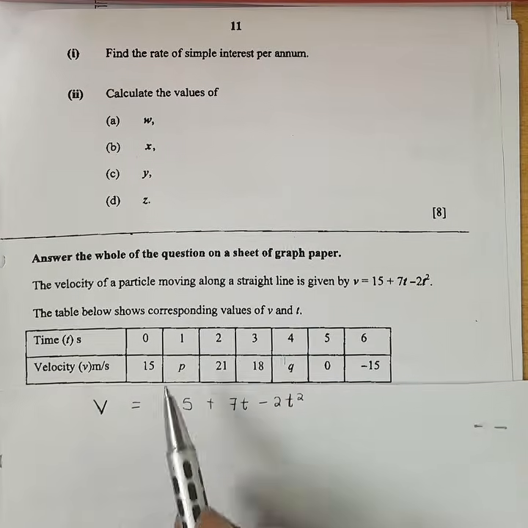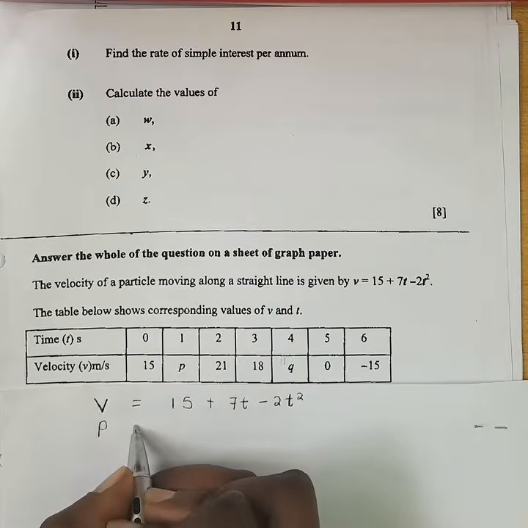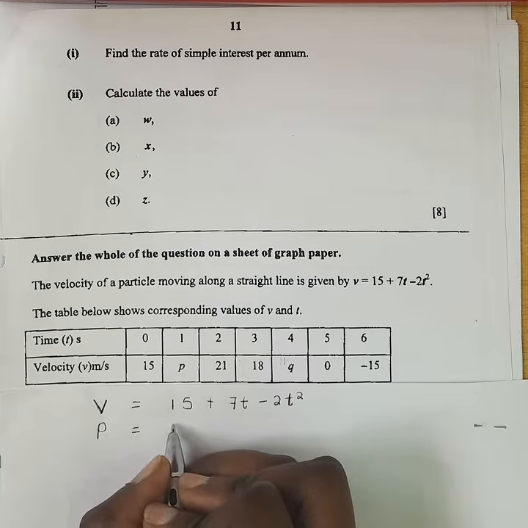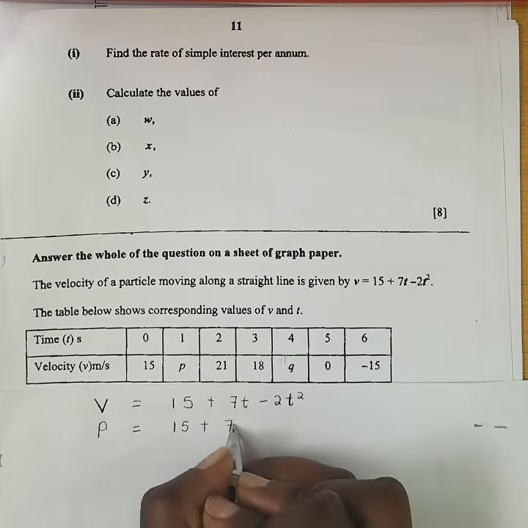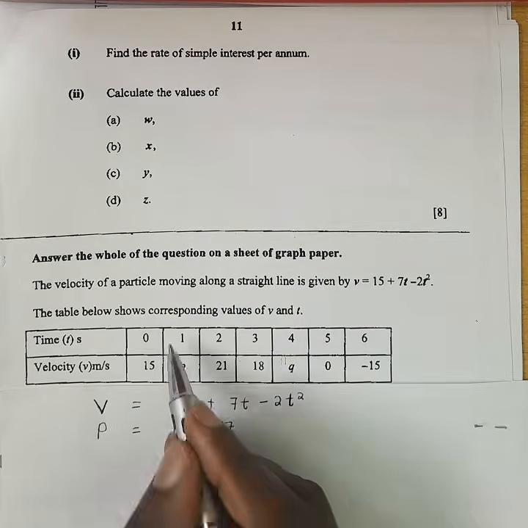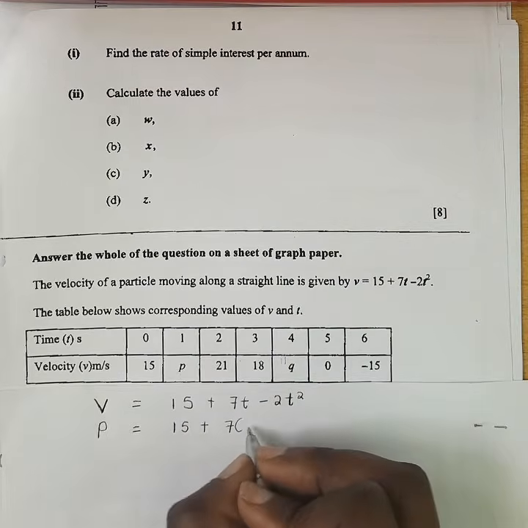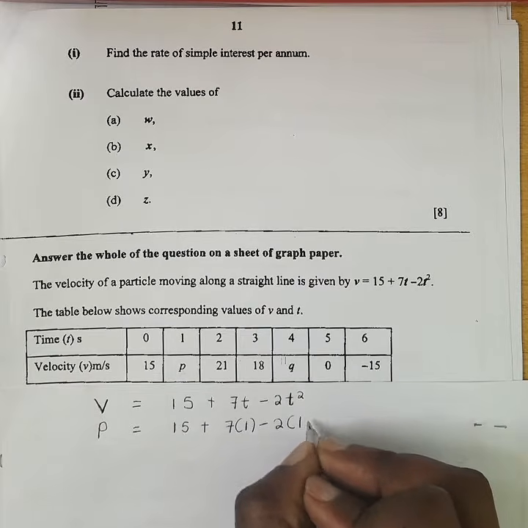So our v here is p. We are going to write p, and then we need to substitute correctly. Here we are going to write 15 plus 7. The value of t that is corresponding with p is 1. So we write 1 here, minus 2 times 1 squared.